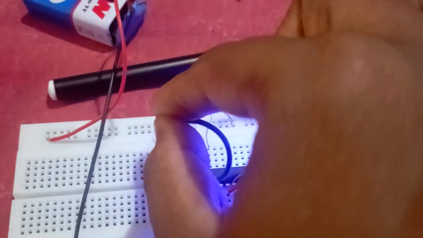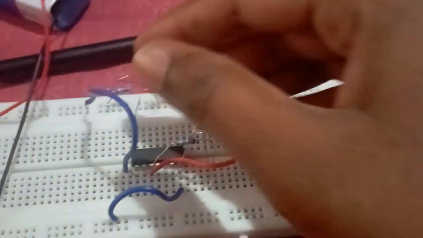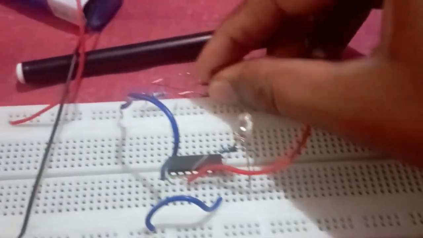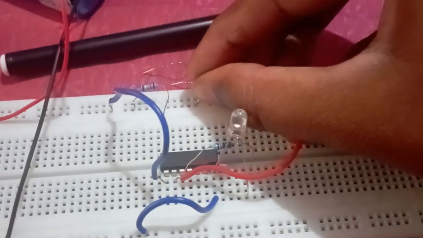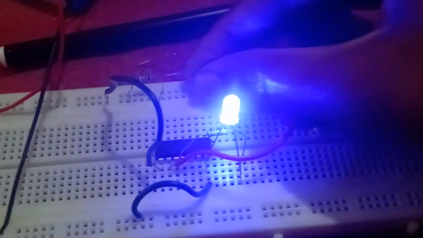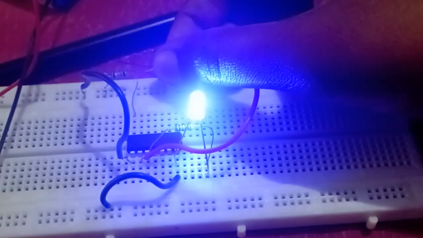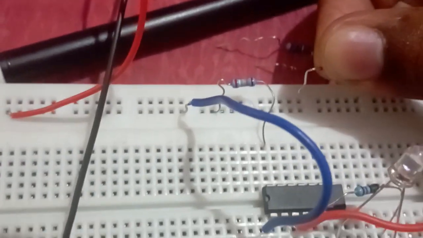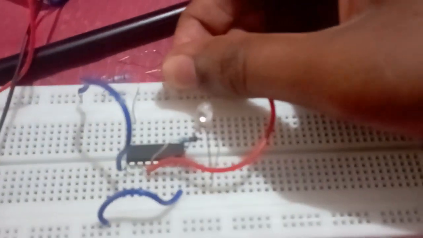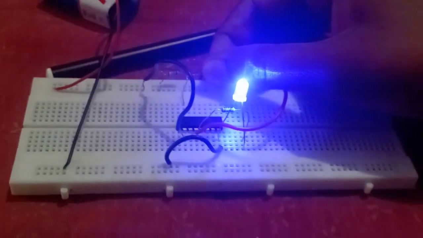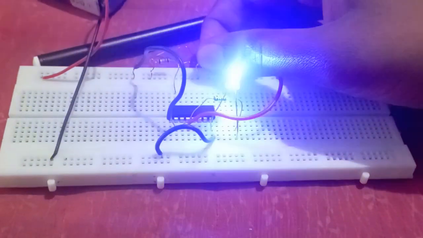See, the LED is glowing. It is connected here properly, and you can just touch and verify. See, the LED is glowing. Both inputs are 1 1 and the LED is glowing.